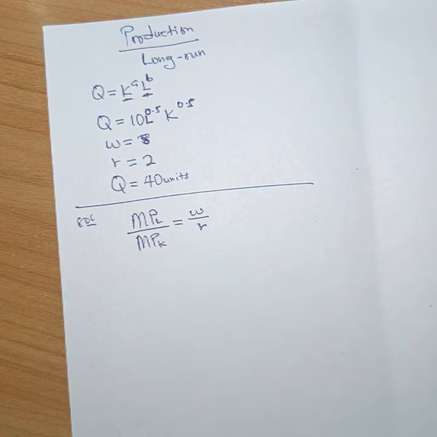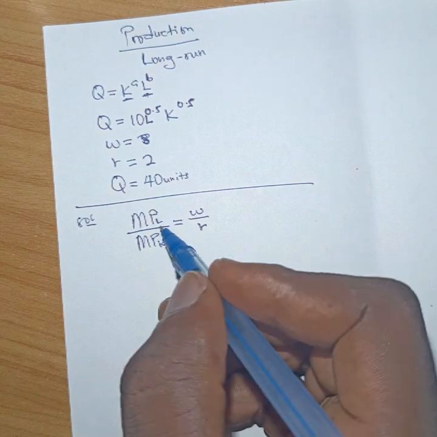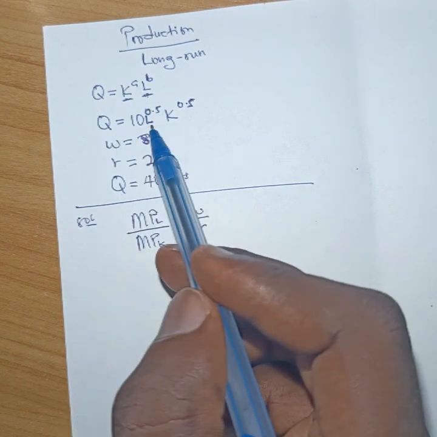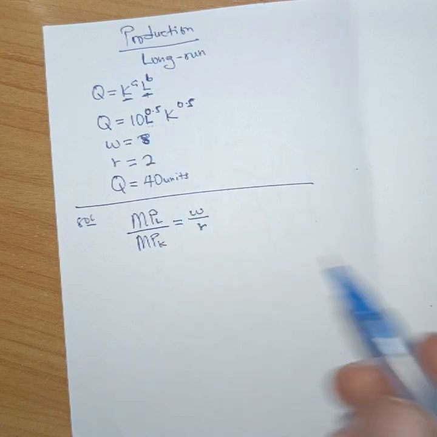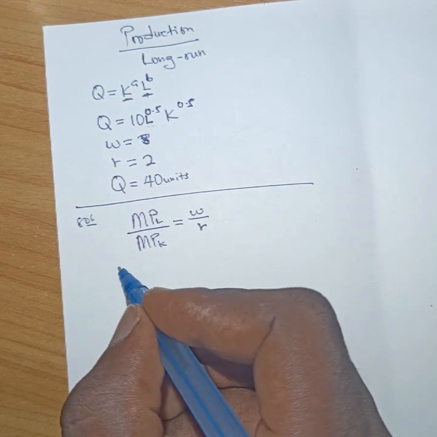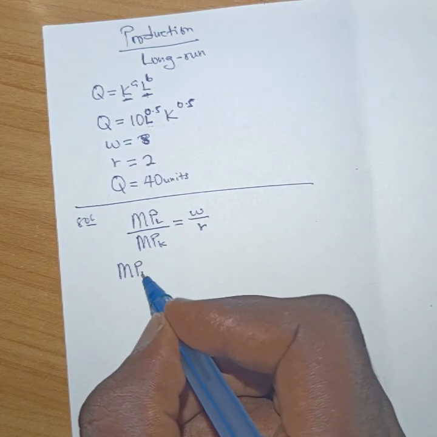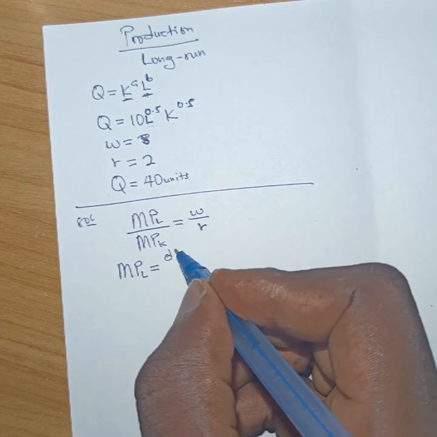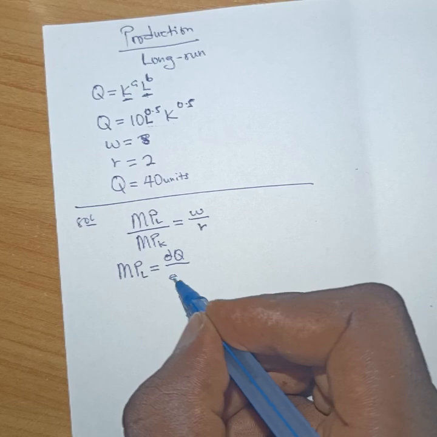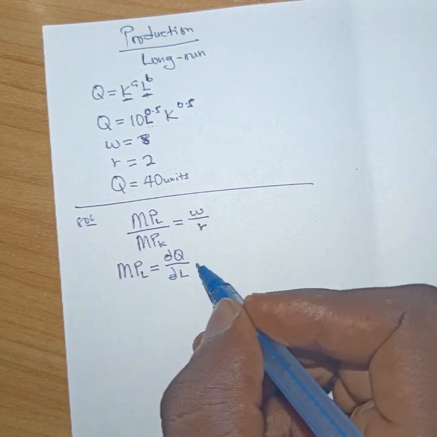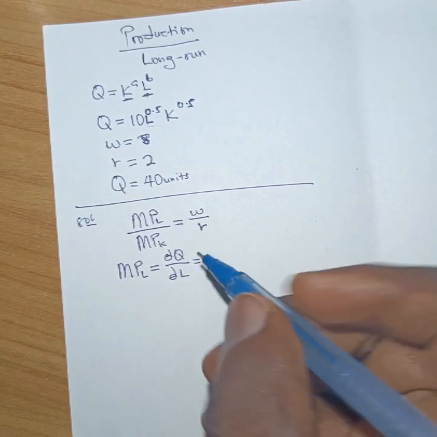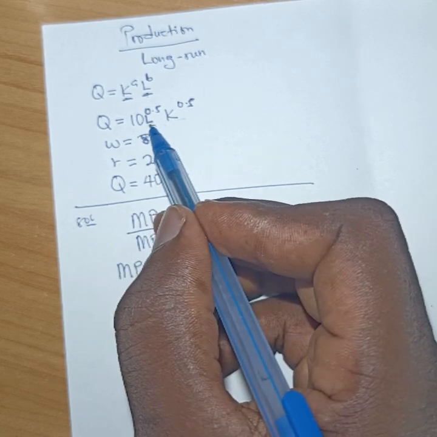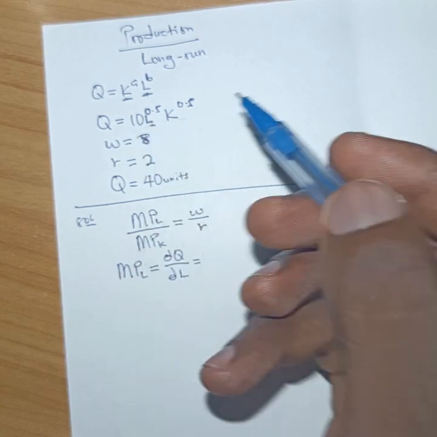Just like we did with the previous one, where we differentiated L from the Q function, this one is the same thing. So MPL equals delta Q over delta L, which equals: we differentiate L in the equation.